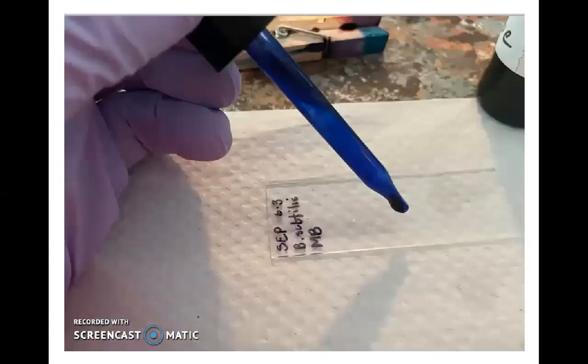Once your slide is heat fixed, it's time to apply the stain. I'm applying a drop of methylene blue, again, to the center of the slide, because I know that's where I placed my cells.